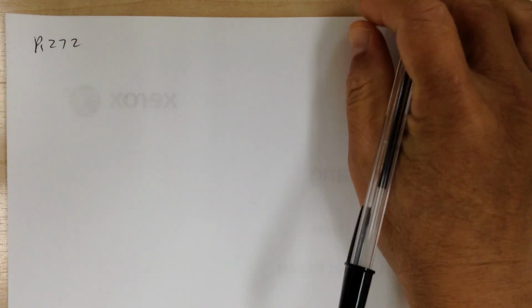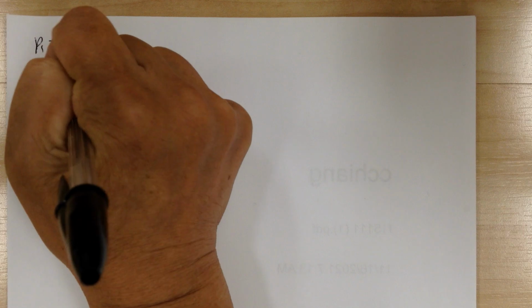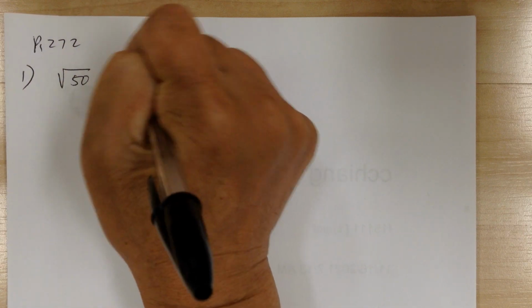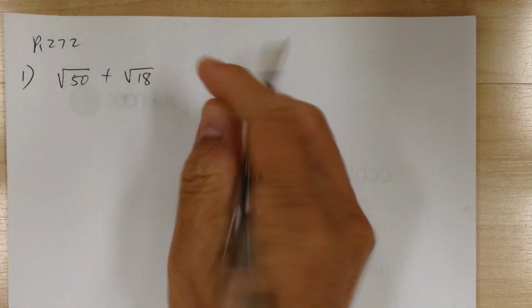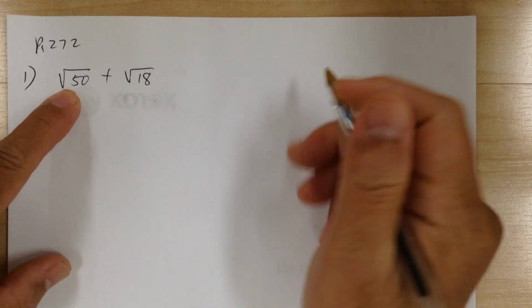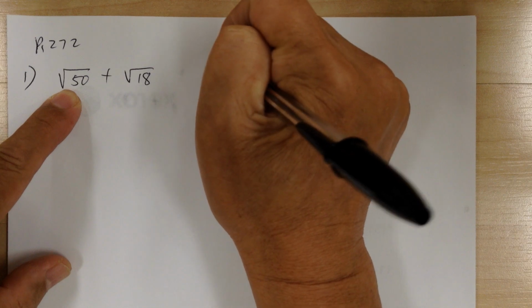Let's go to page 272. Start with number 1. We have square root of 50 plus square root of 18. Now, in order to add, you need to have the same radicand. So go off to the side and simplify each part first.